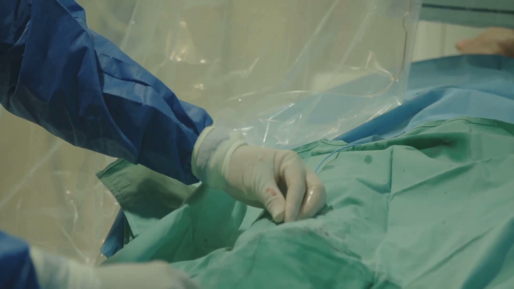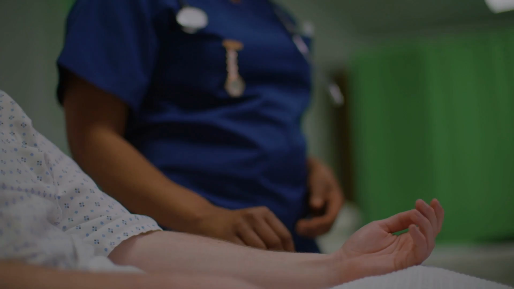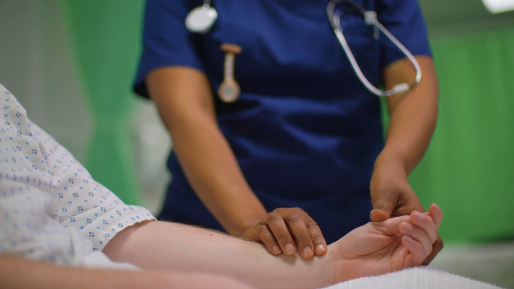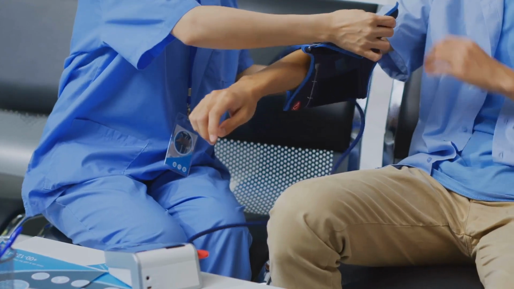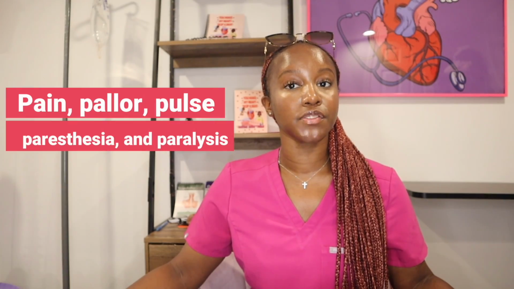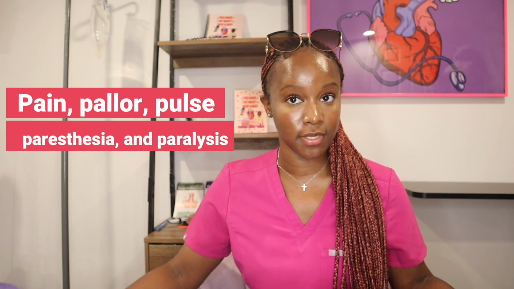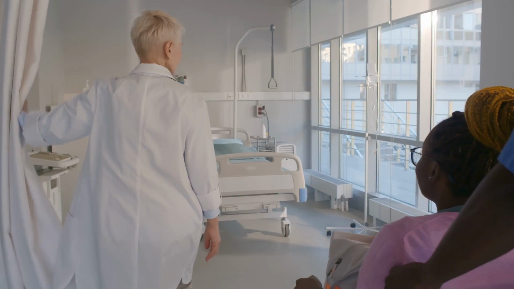So again, a cardiac cath may be completed in the arm or the groin. So you may want to assess your patient's radial pulses and pedal pulses so that you can have a baseline to compare to after the procedure. The nurse should also complete a neurovascular assessment using the 5 Ps. Now, if the cardiac cath is going to be an outpatient procedure, you definitely want to assess if your patient has someone to drive them home afterwards.